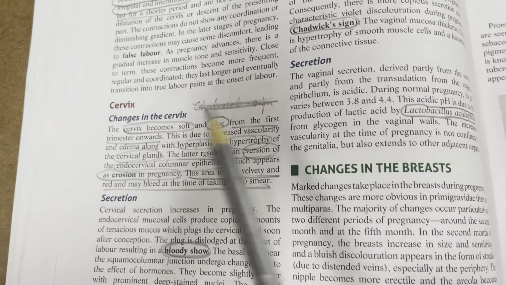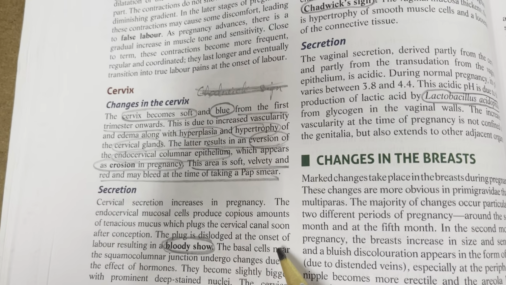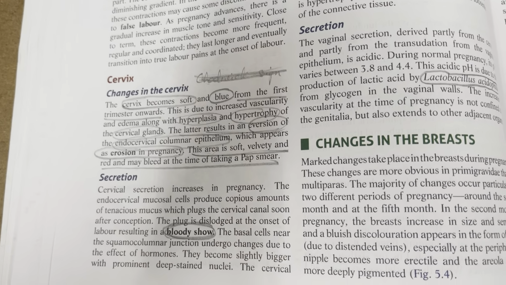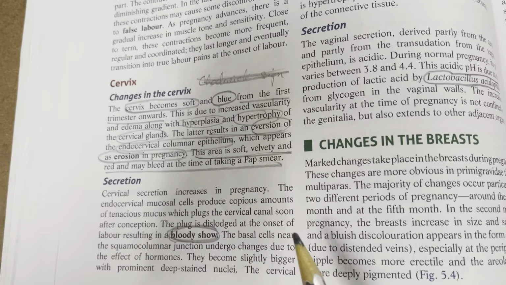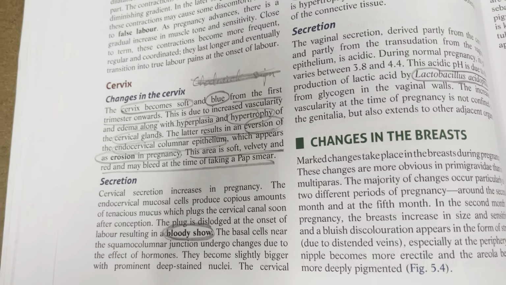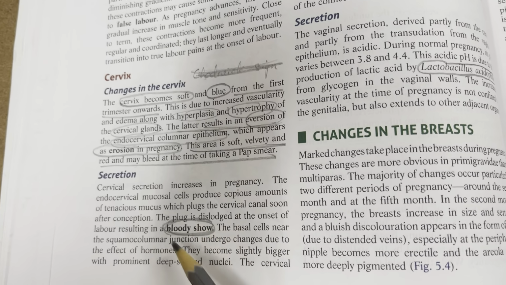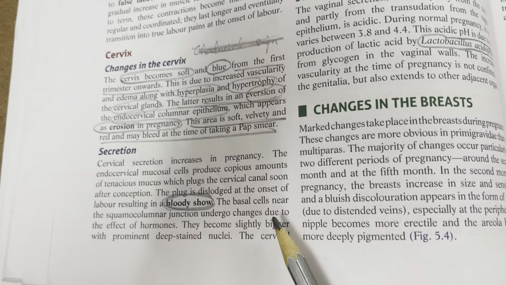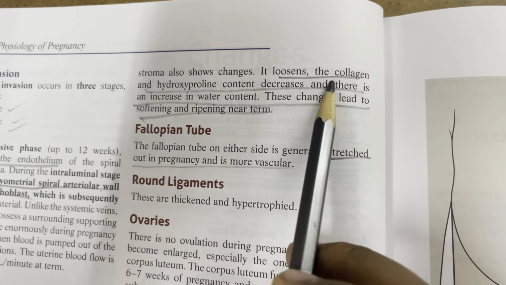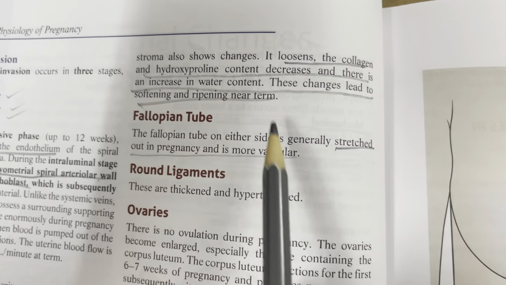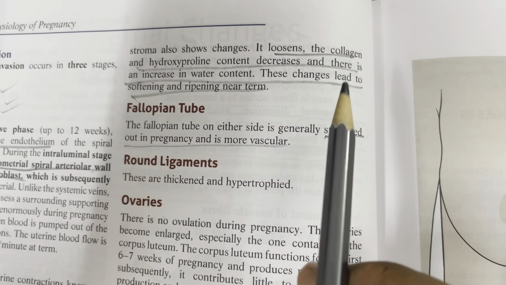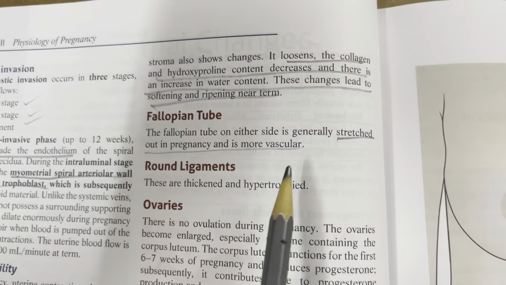So basically you have a mucus plug which closes off the cervical canal, but it is dislodged at the onset of labor, so you'll have a bloody show. Okay, so that is what is there. Next, the cervix also loosens, the collagen content decreases, and there's an increase in water content. So this causes softening and ripening of the cervix at term.